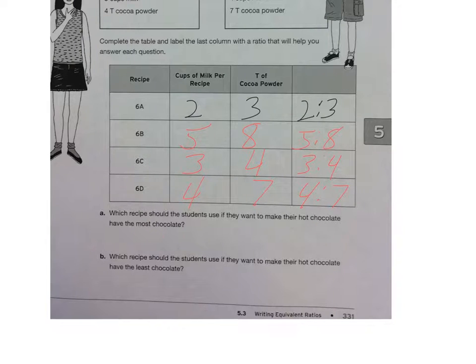This question says, which recipe should the student choose if they want their hot chocolate to have the most chocolate? What you could do is scale these up and down to see which one is the greatest amount. The other way is to put them as fractions and see which is the greatest fraction. So you have 2/3, 5/8, 3/4, and 4/7.